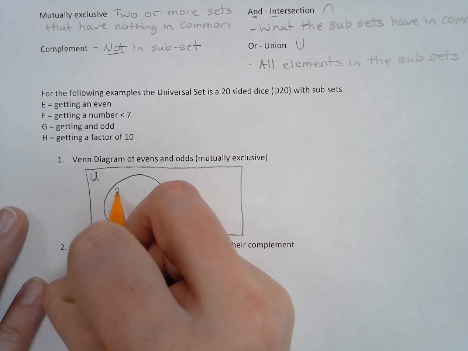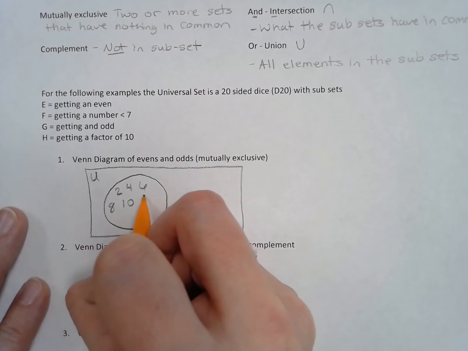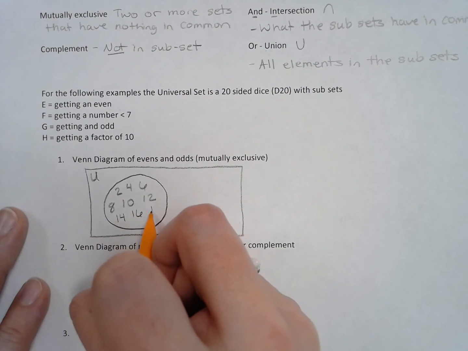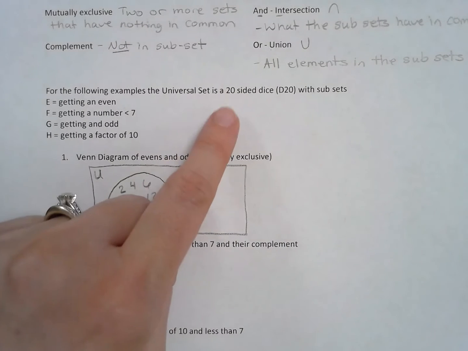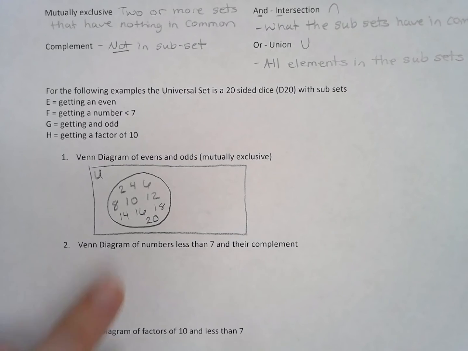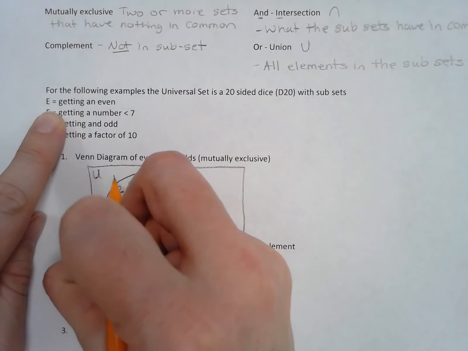that would be 2, 4, 6, 8, 10, 12, 14, 16, 18, and 20. And of course, we would stop there because our universal set is only up to 20. So this is the subset of evens, which is E.